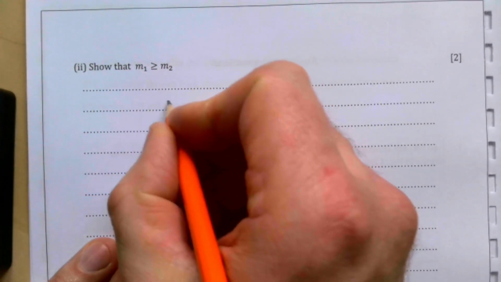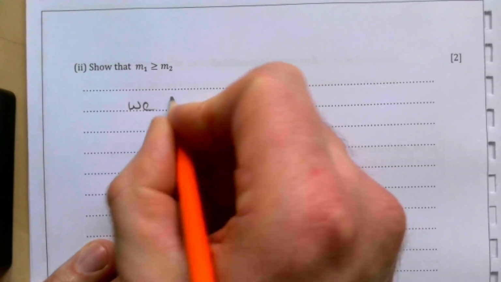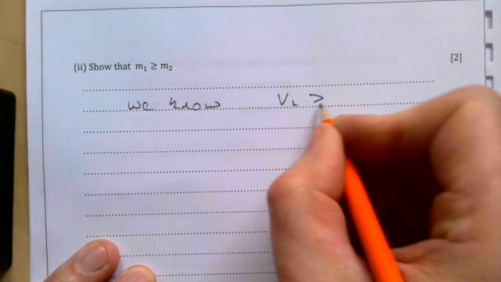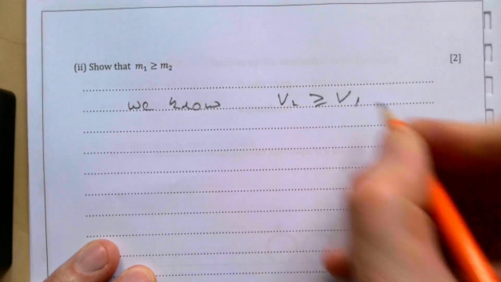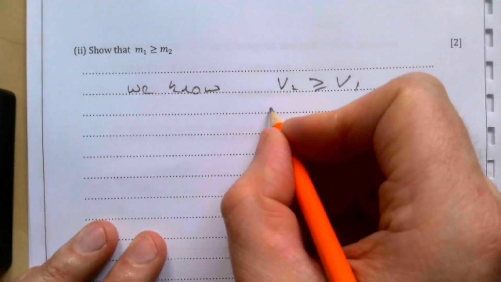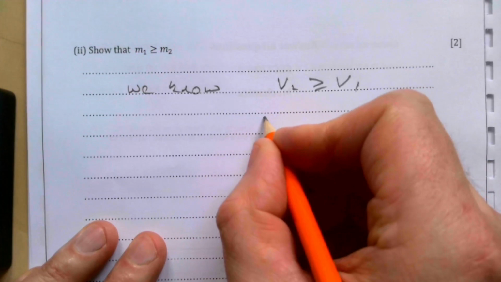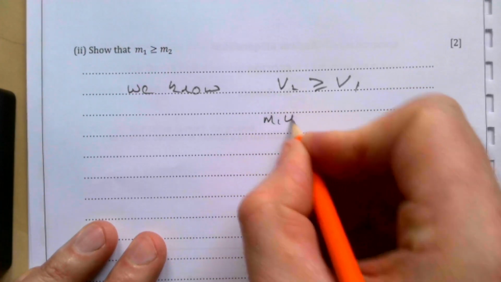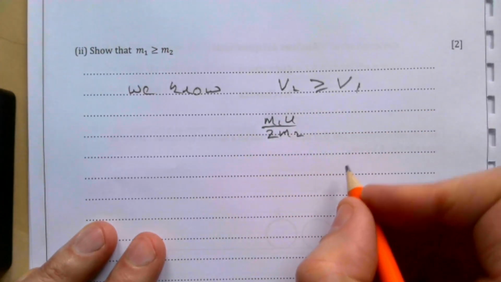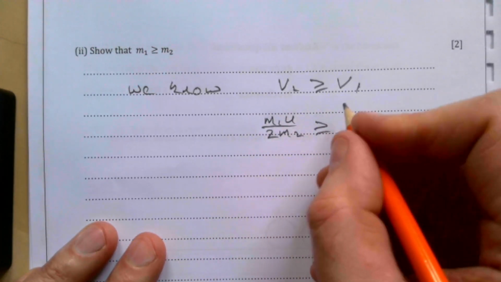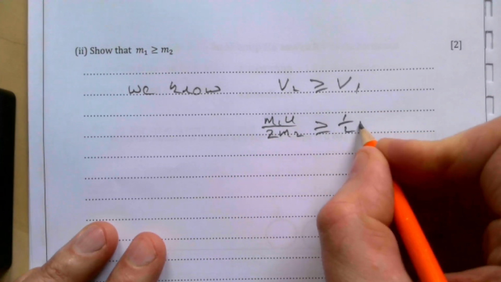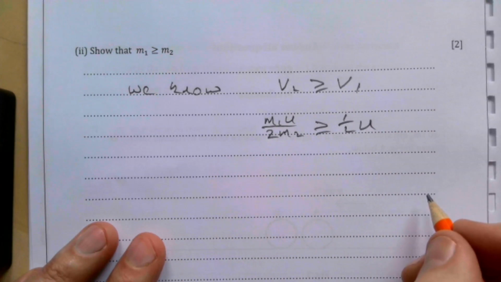So we know v2 has to be greater than or equal to v1. v2 we worked out in the previous part, which is m1 u all over 2 m2, and the speed of the other one, v1, is a half u.